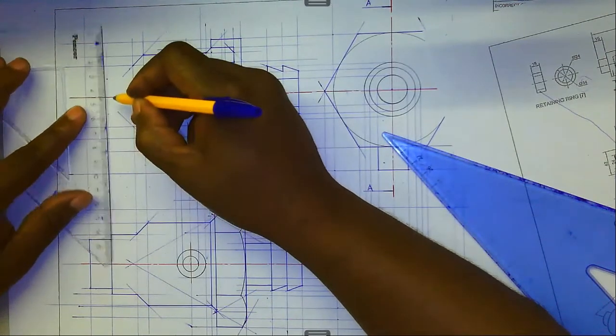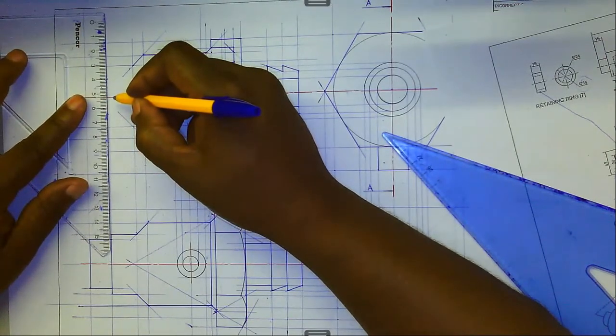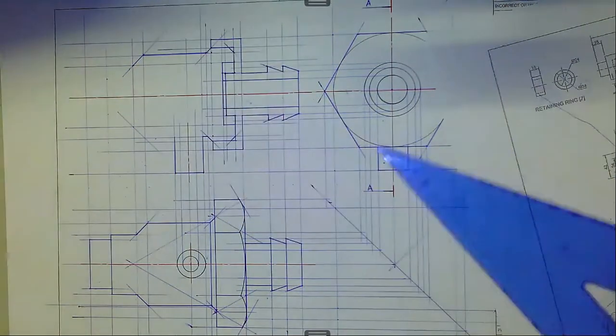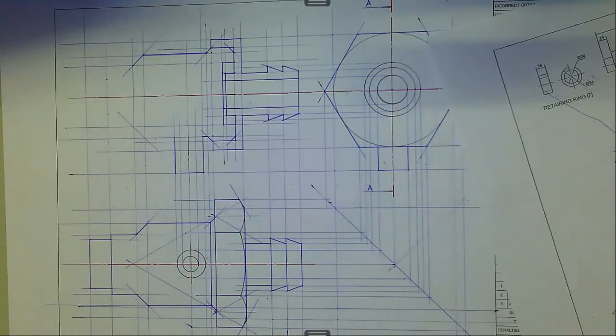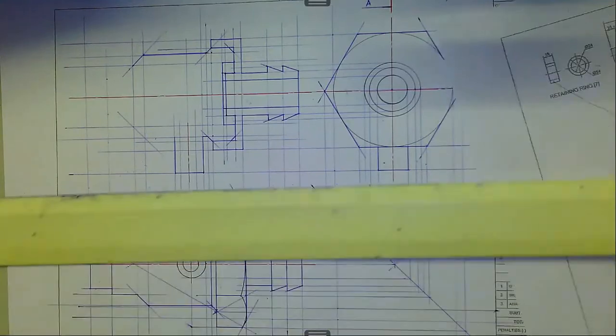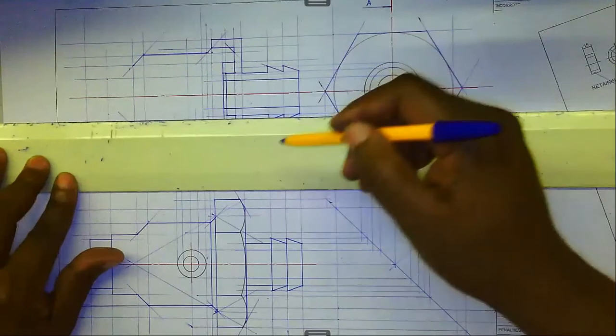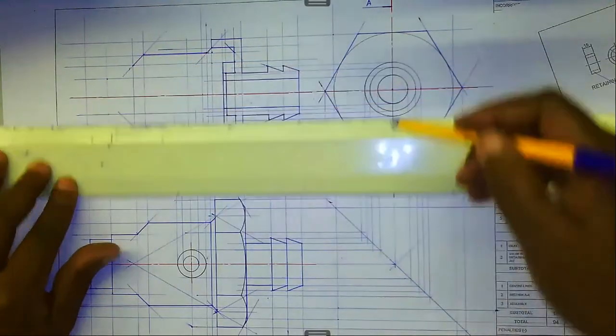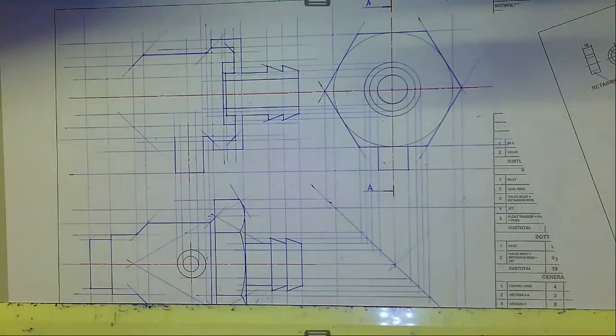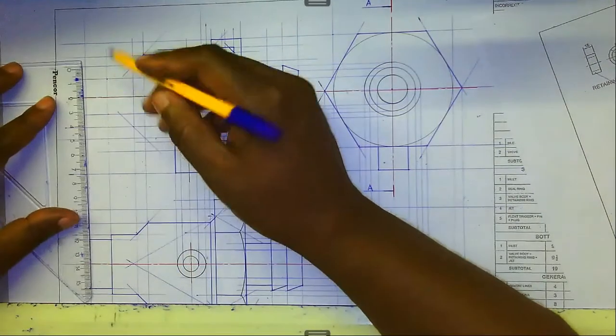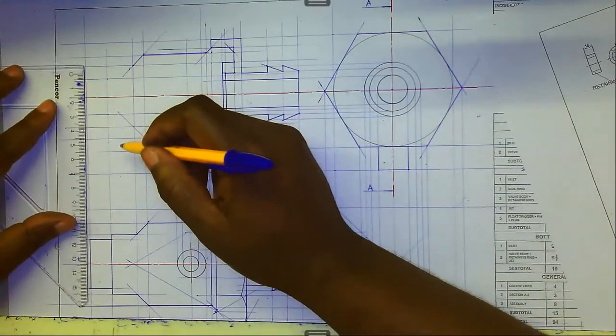That's 12. Correct. We can make this one slightly longer in case there are details we may require. Then we also measure 34, which is 17 and 17.